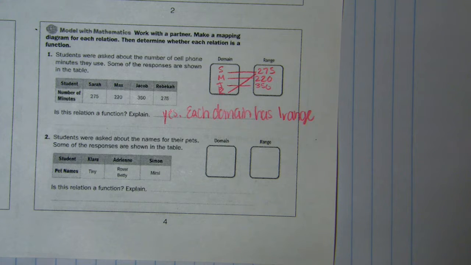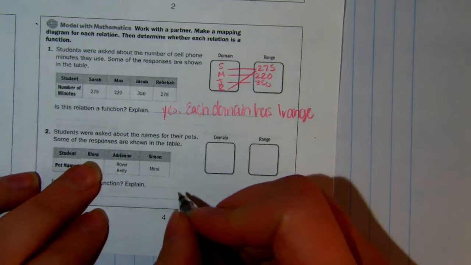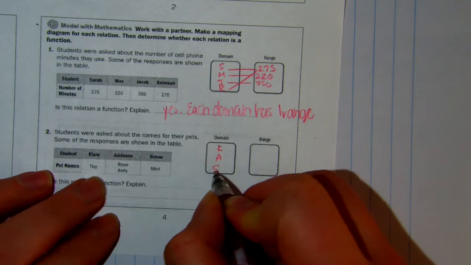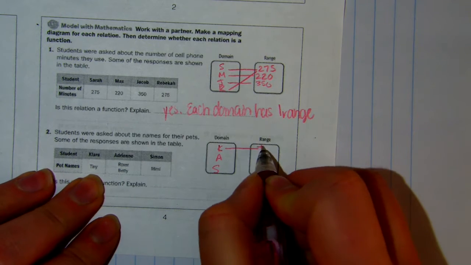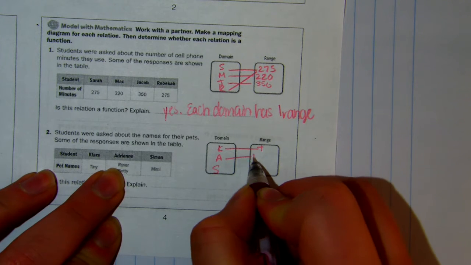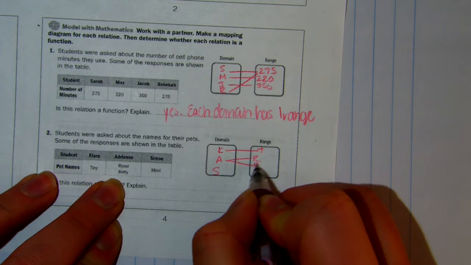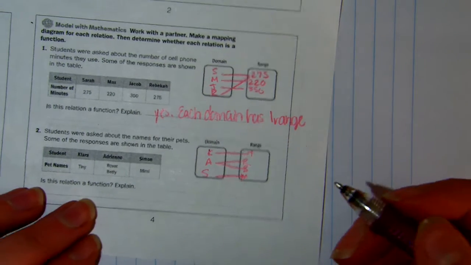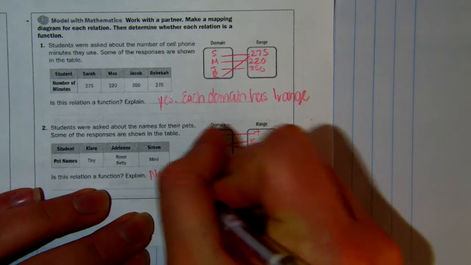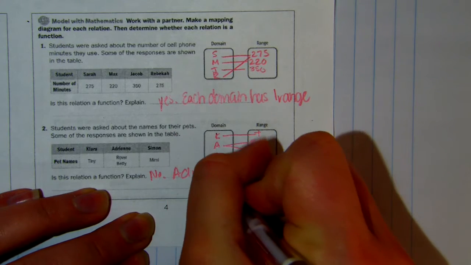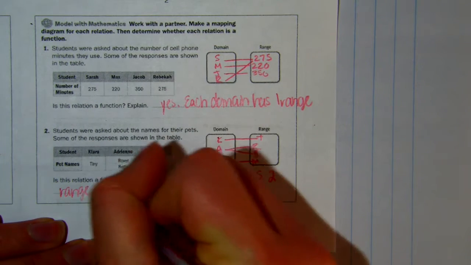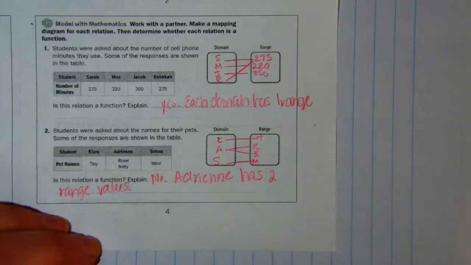Students were asked what are the names for their pets. Some responses are shown in the table. So Kiara, this person, awful names. Kiara has Tiny as a pet name. Adrienne has Rover and Betty. Ding, ding, ding. Simon has Mimi. Is this relation a function? No. Adrienne, or whatever, has 2 range values. That's not okay, so it is not a function.